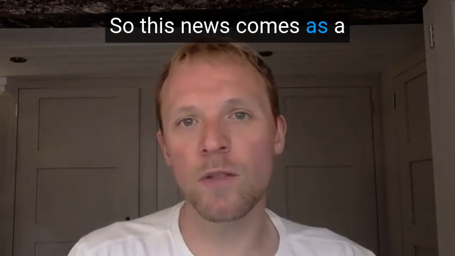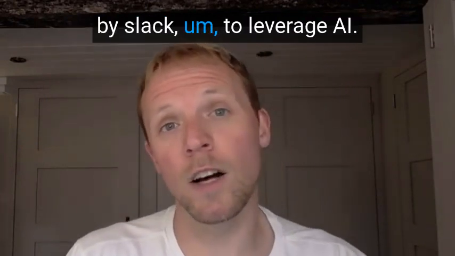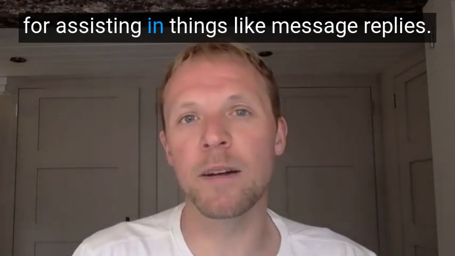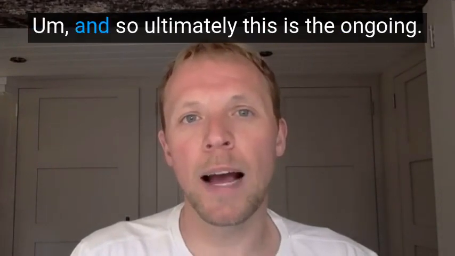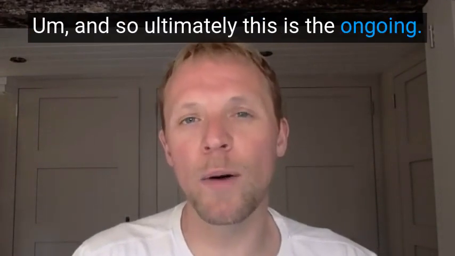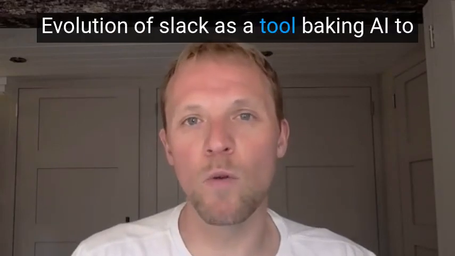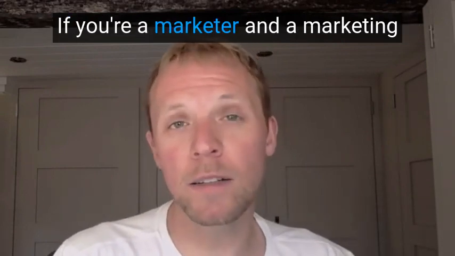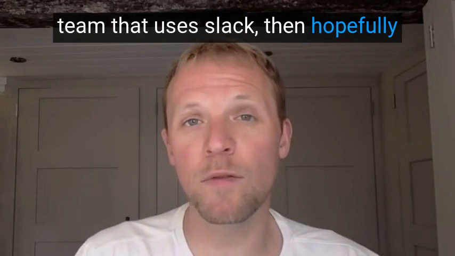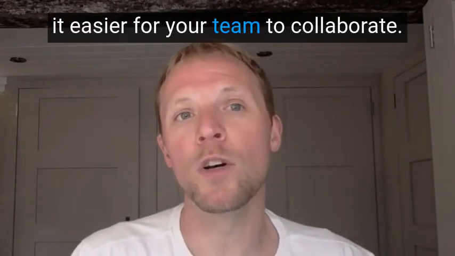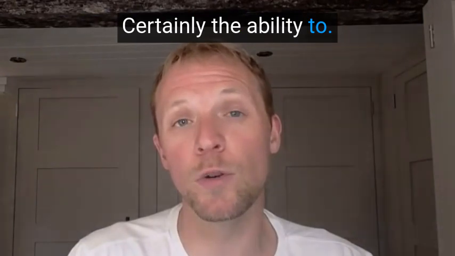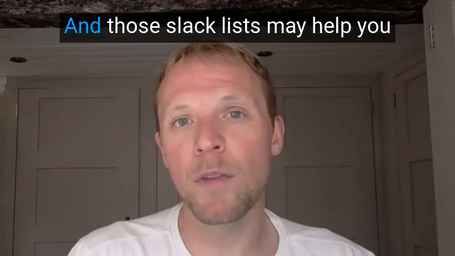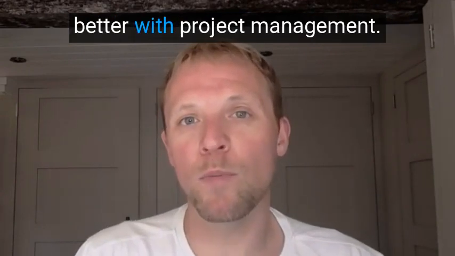So this news comes as a follow-up to previous efforts by Slack to leverage AI with the introduction of their ChatGPT bot for assisting in things like message replies. And so ultimately, this is the ongoing evolution of Slack as a tool, baking AI in to try and make things easier for its users. If you're a marketer in a marketing team that uses Slack, then hopefully these new features are going to make it easier for your team to collaborate. Certainly the ability to access summarized conversations is going to aid in more efficient communication, and those Slack Lists may help you better with project management.